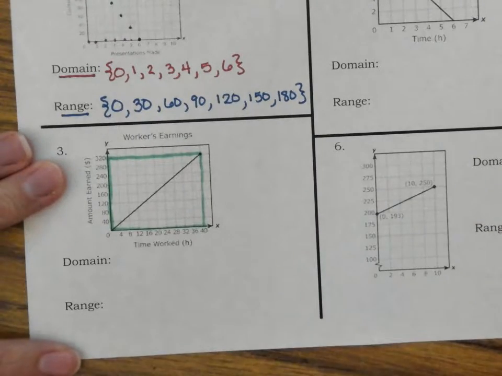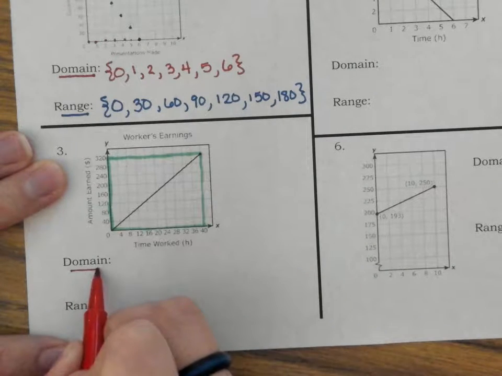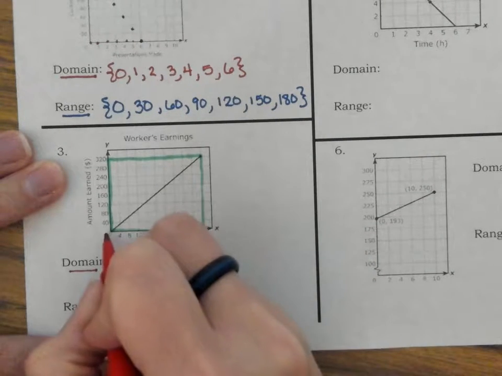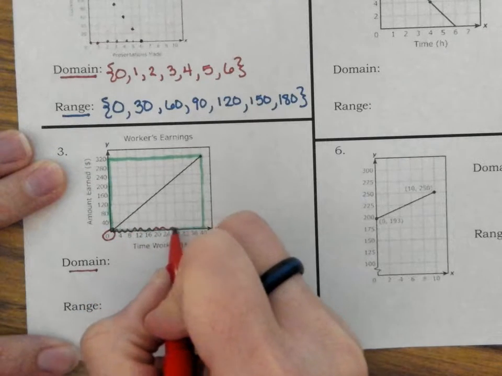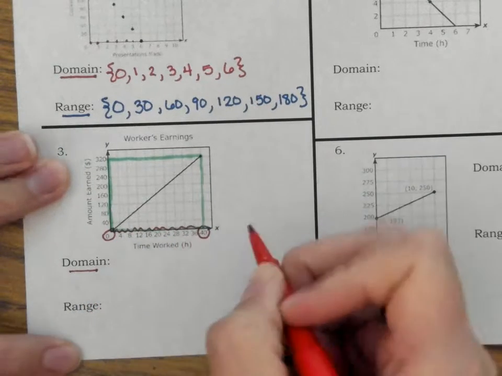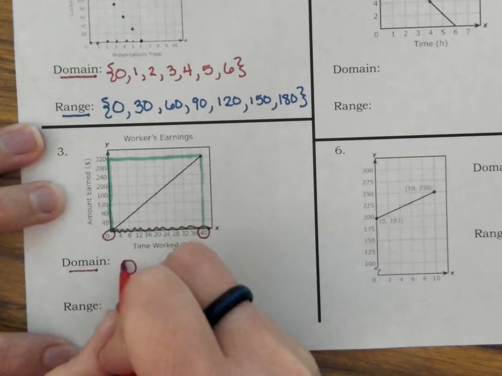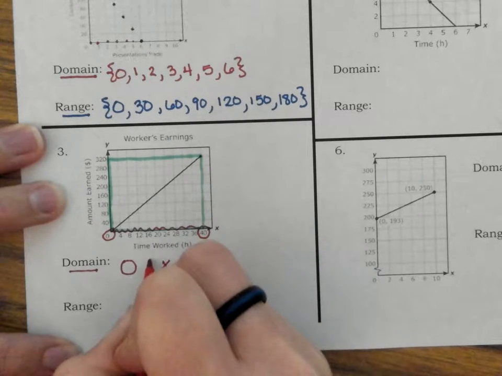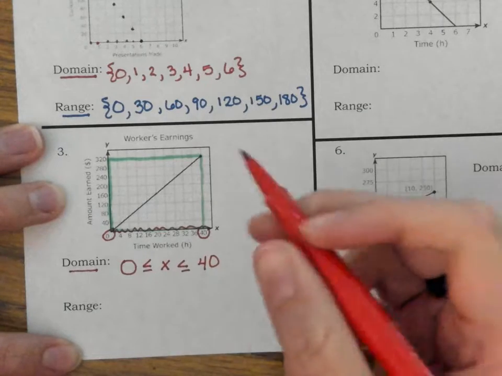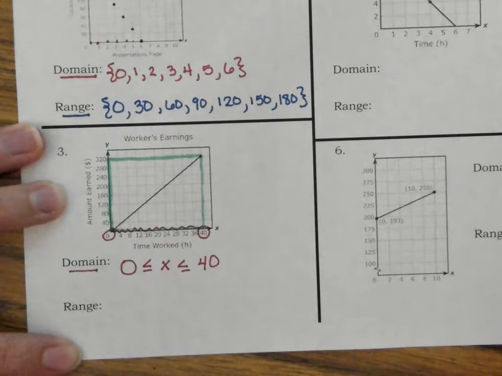And then we're going to look at the domain. Okay, the domain starts here at 0 and goes all the way over to 40. So from 0 to 40, and I put x in the center. And I'm using less than or equal to because there's no open circles.